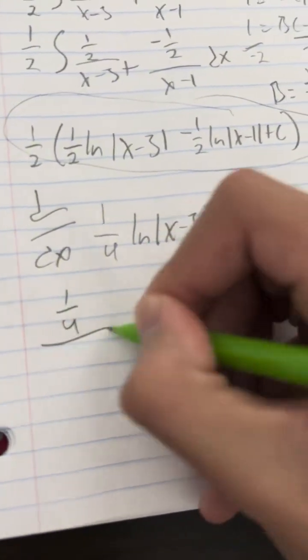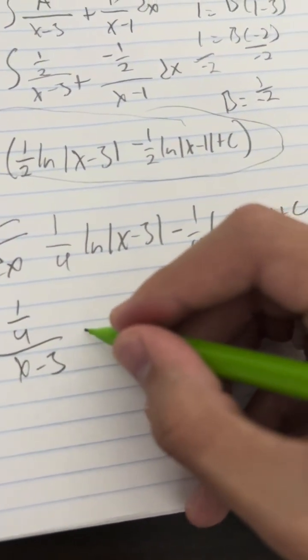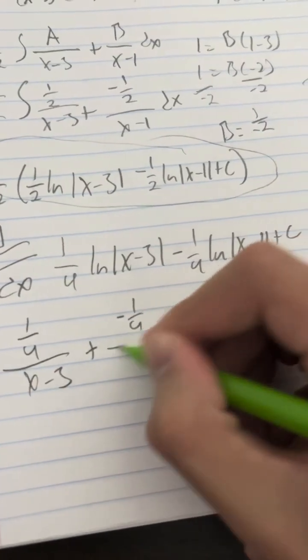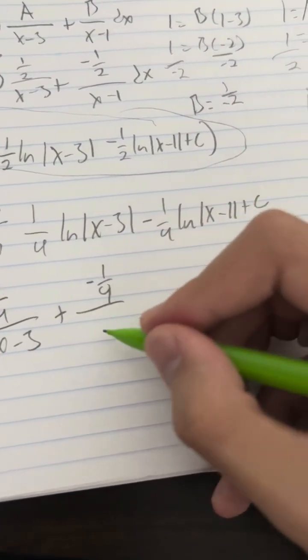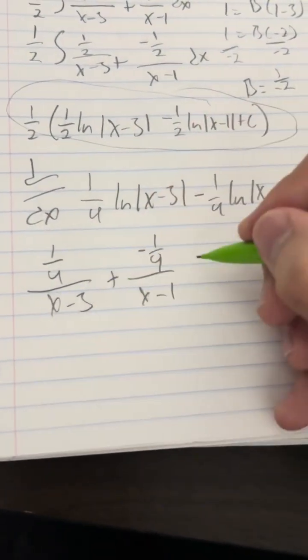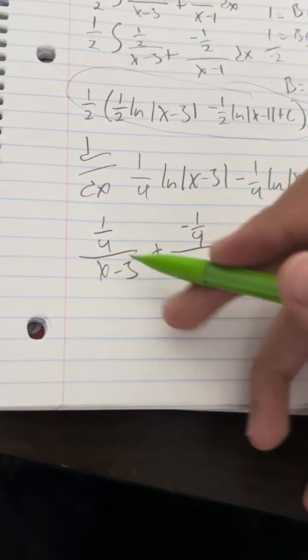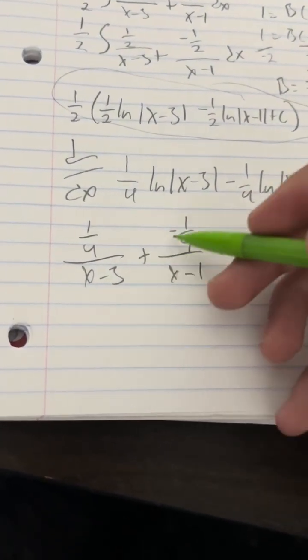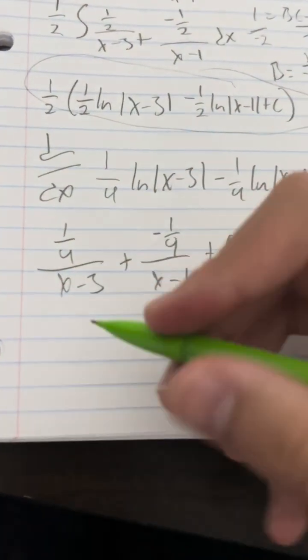It's going to be 1/4 over x minus 3 plus negative 1/4 over x minus 1. And once again, we're gonna add 0 because the constant's derivative is 0. We're gonna multiply 1/4 by x minus 1 and negative 1/4 by x minus 3 to get them both in the same denominator.